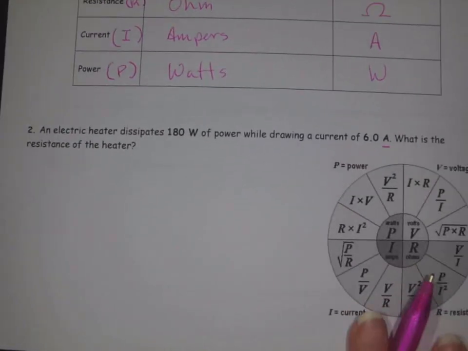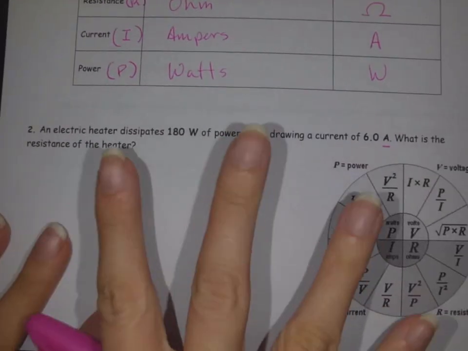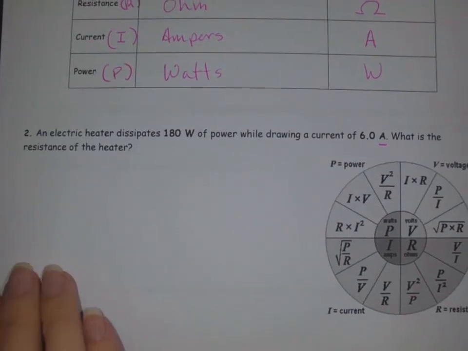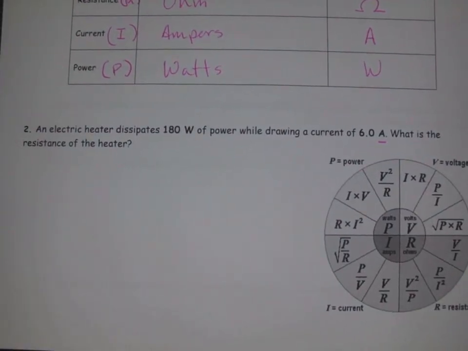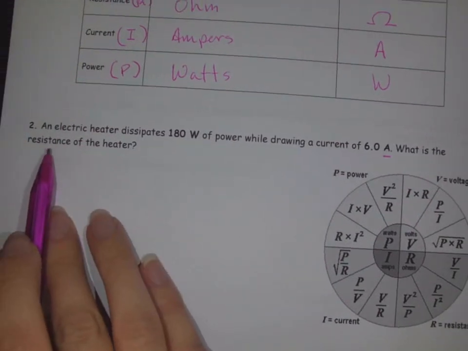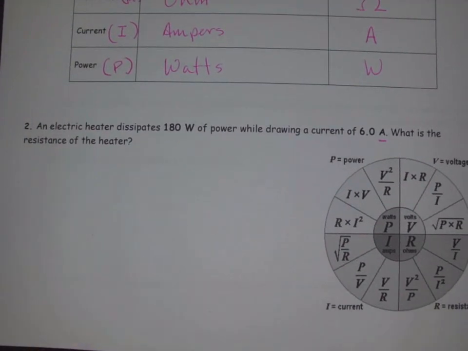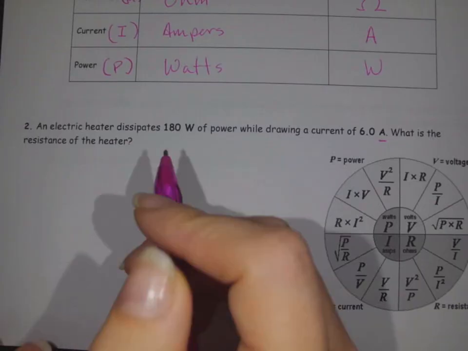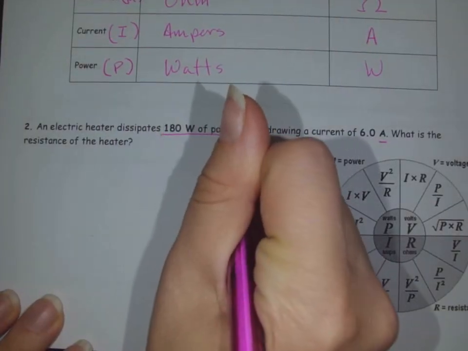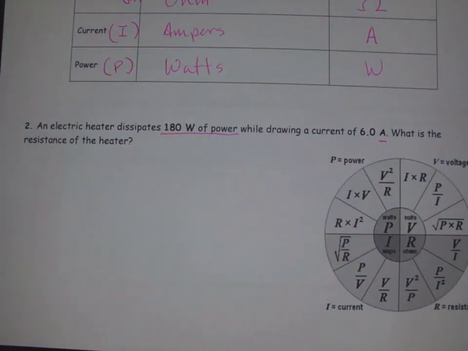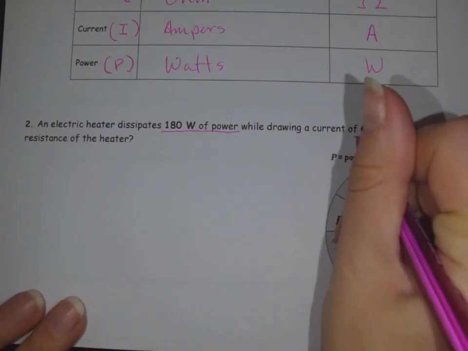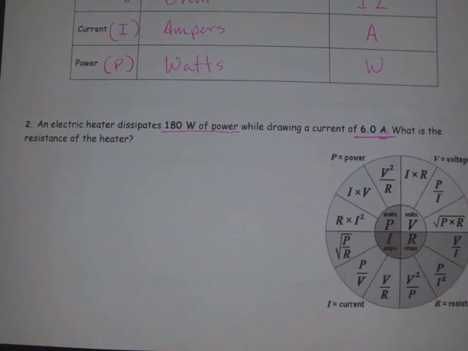Each calculation question that you have on the quiz, I need to see the following. So let's do this example together, and then I'm going to turn it over to you guys. An electric heater dissipates 180 watts of power. So I want to see you on the quiz. You need to underline the things that are given to you. So they're giving us how many watts of power while drawing a current of 6 amps. So we're going to underline this because they're giving that to us.